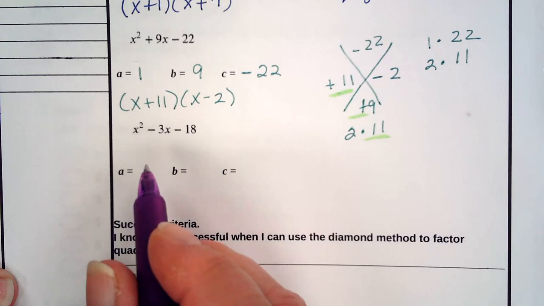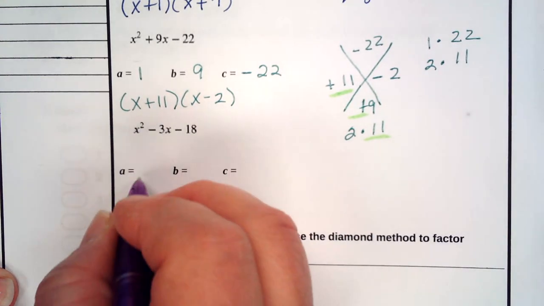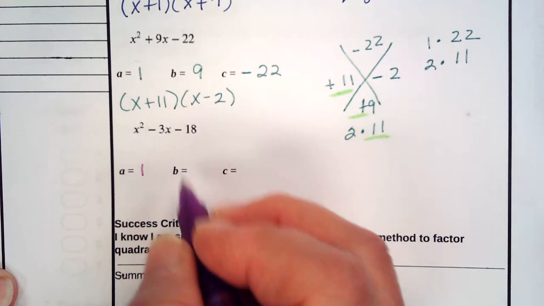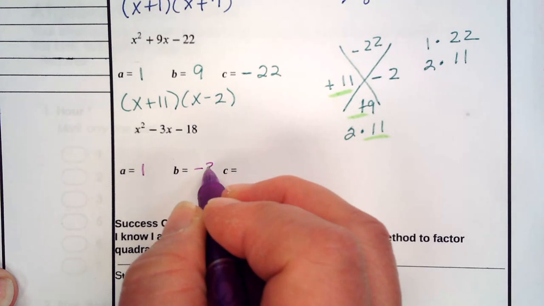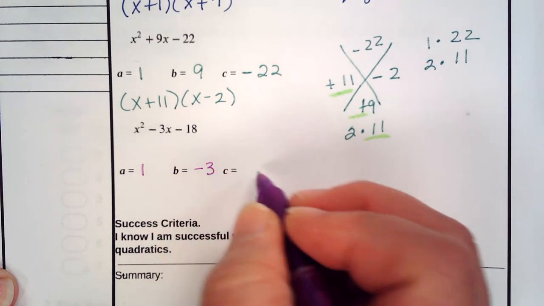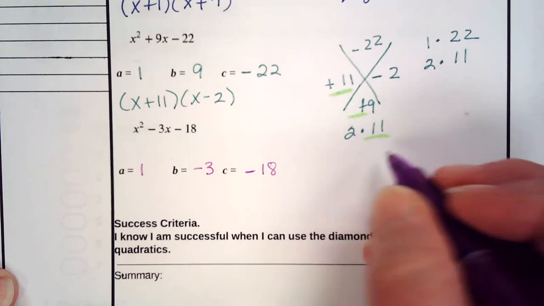Okay, let's look. What is A? It would be a 1. 1 times x squared is x squared. What's B? Negative 3. What's C? Negative 18.